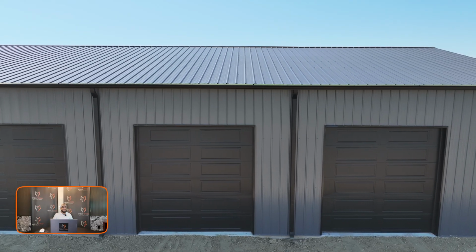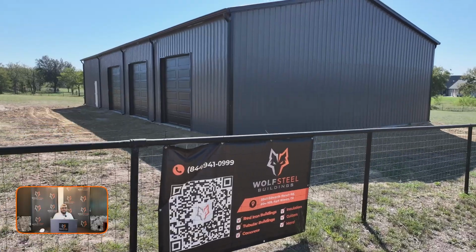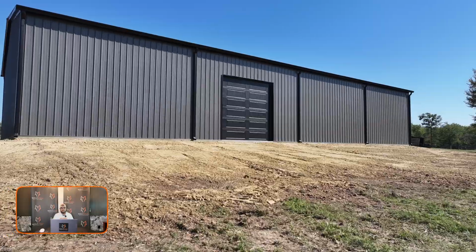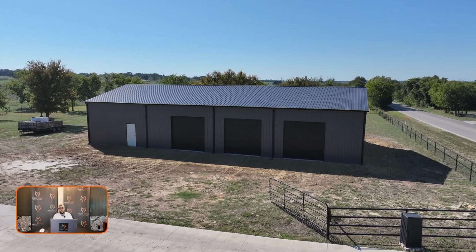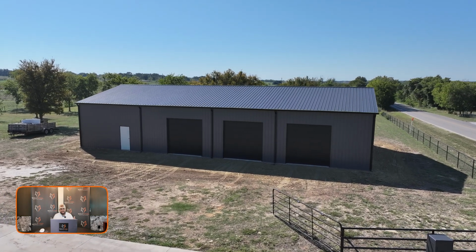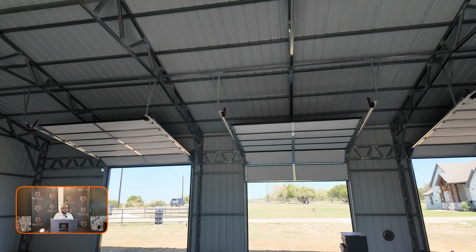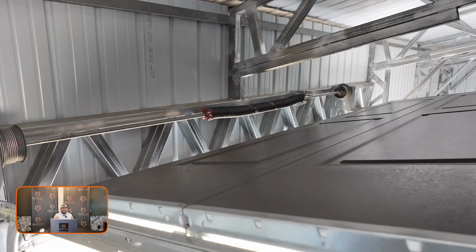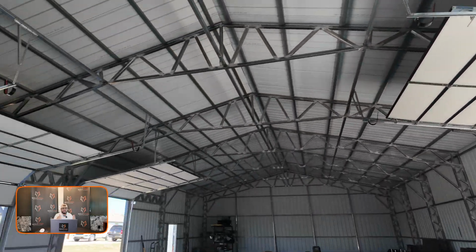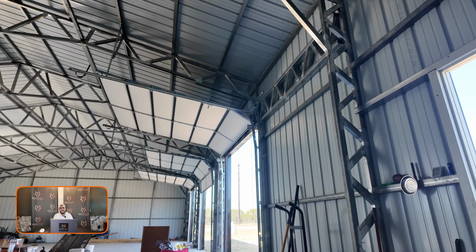When doors are placed on the sides, the building does need additional structural support to accommodate the weight and maintain stability. Headers, which are beams placed above the doors, do provide that essential reinforcement. Their installation does increase the overall cost due to the extra materials and labor involved.